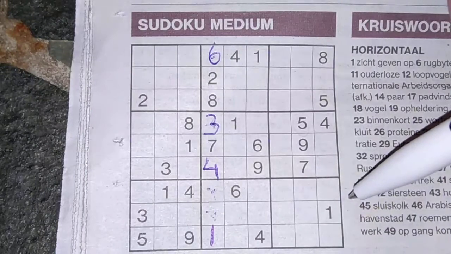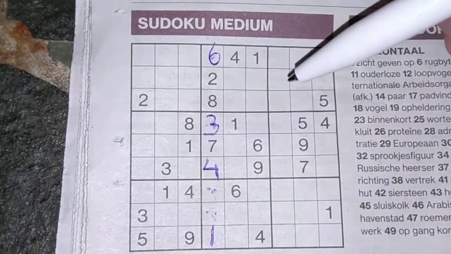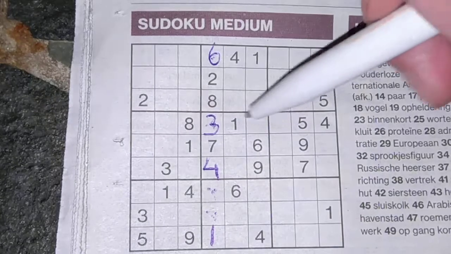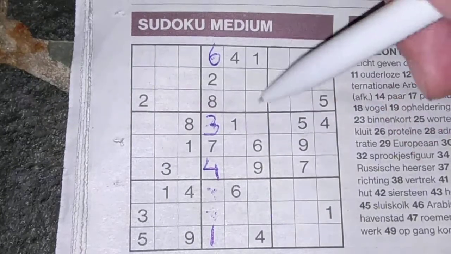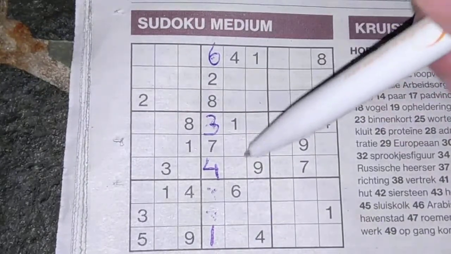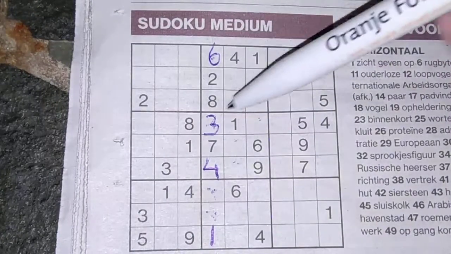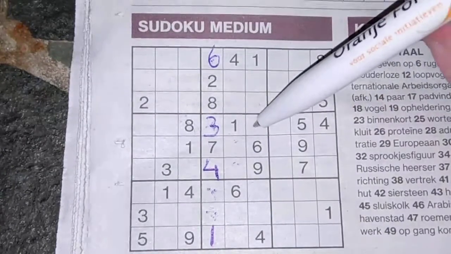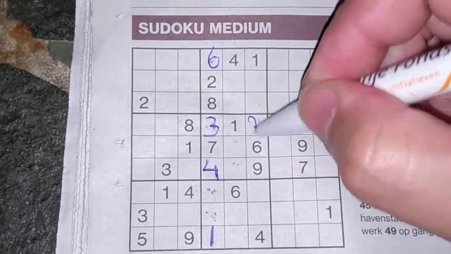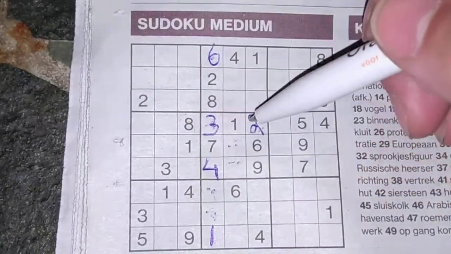Alright, then let's see. Yes, in this big square, the 3 missing numbers are the 5, the 2, and the 8. And look, we have the 8 and the 5 here. So no 8 and 5 in this box. 1 digit left for this box should be the 2. Here we have the 5 and the 8. 5 and the 8, also a pair.